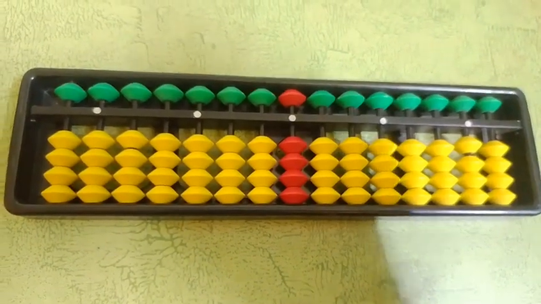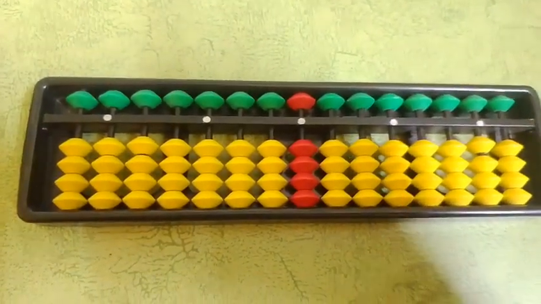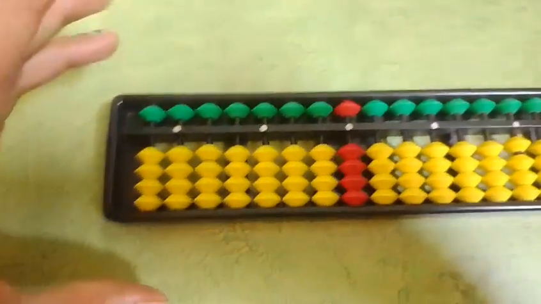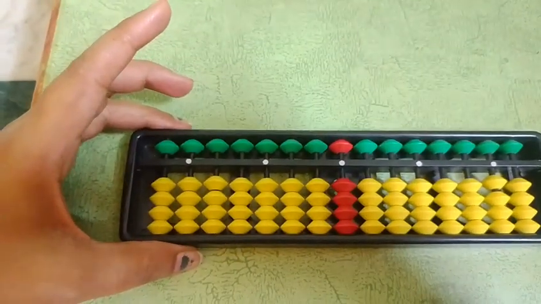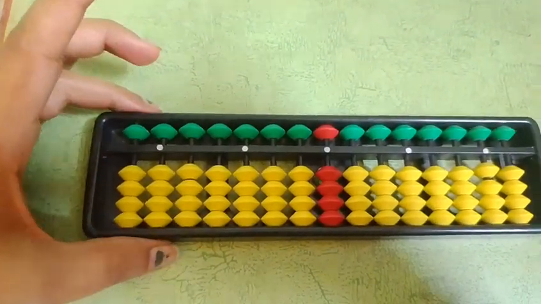Hello everyone, today we will learn the basics of the abacus tool. What is the abacus tool and how do we hold it? First, we hold it like this with the help of a thumb and a finger.